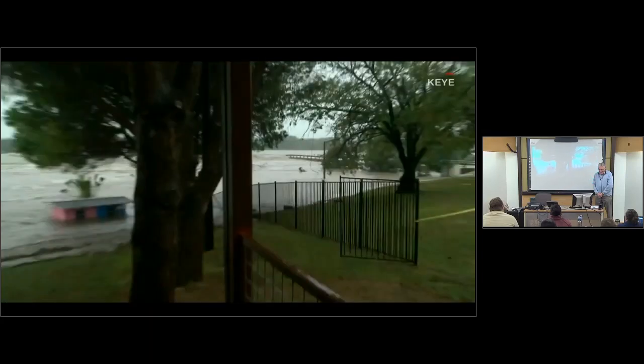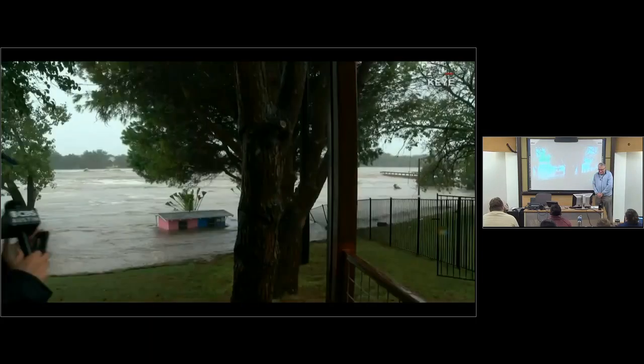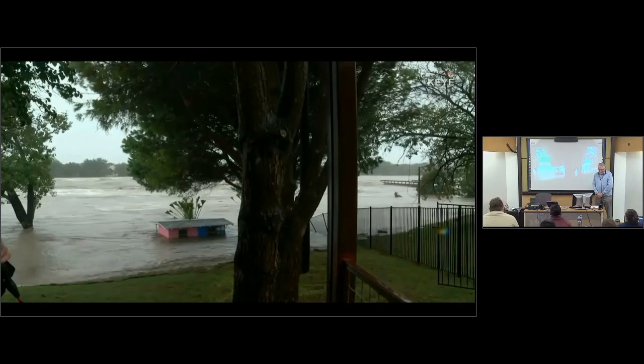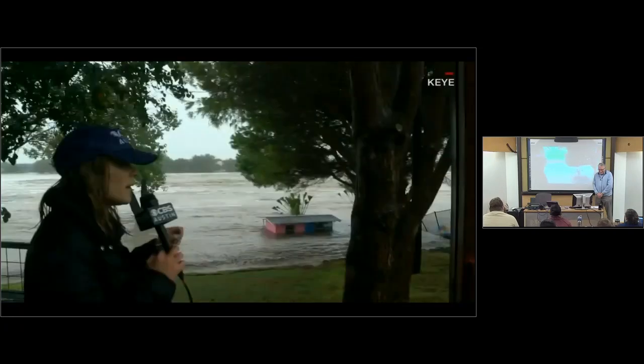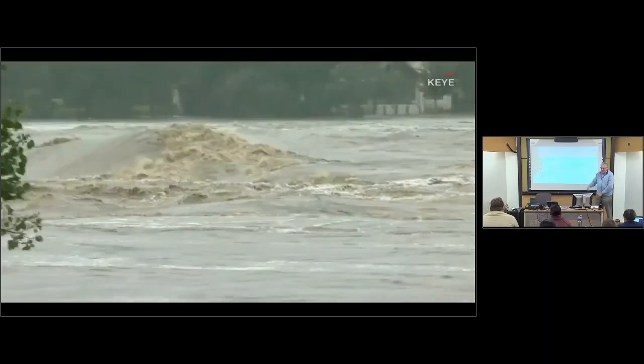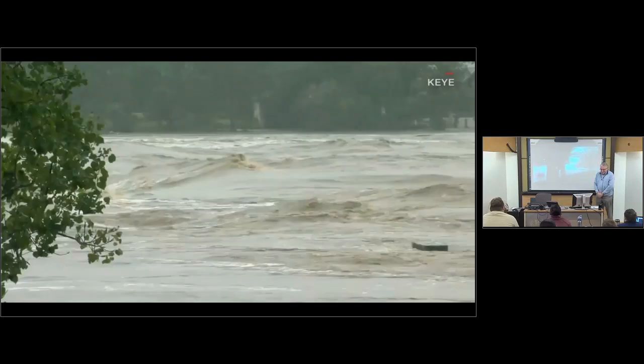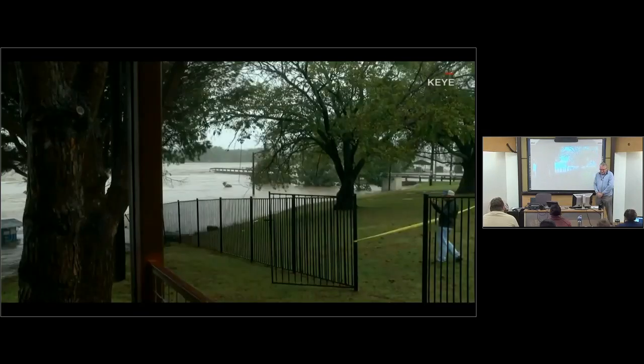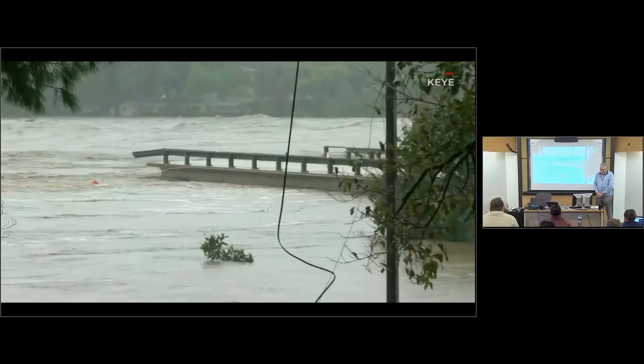Oh, get back, get back, get back. Yeah, Chris, we're okay right now. A lot of people right now running back because some of that water did rush up a little further on shore here. The bridge collapsed just in the past minute or so.